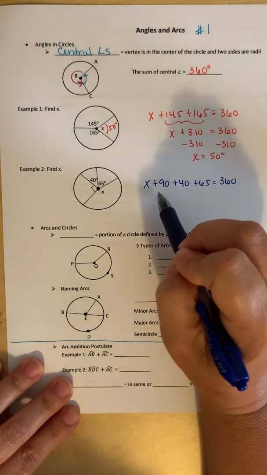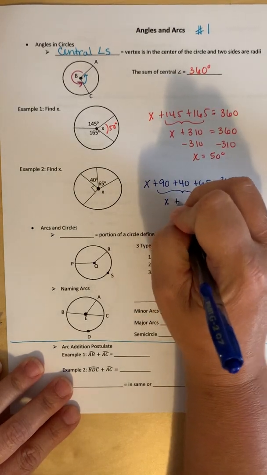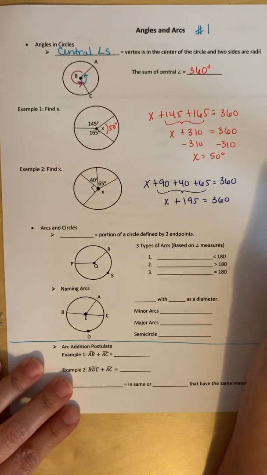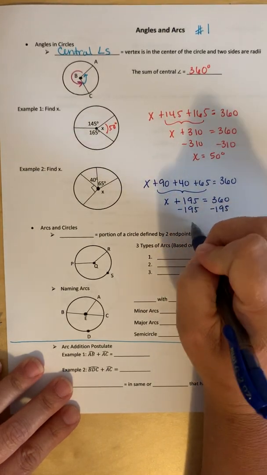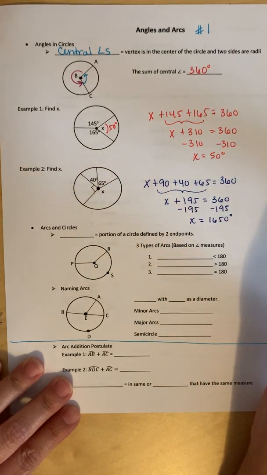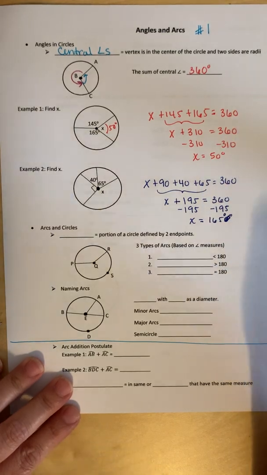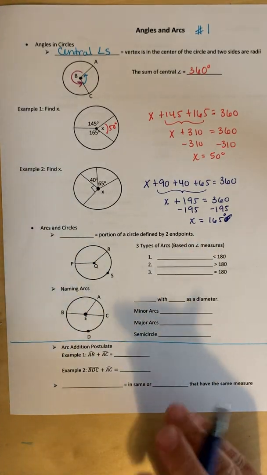So when you combine 90, 40, and 65, x plus 195 equals 360. Then you subtract 195 from both sides, and x equals 165 degrees. I'm sorry, I had an extra 0 right there.